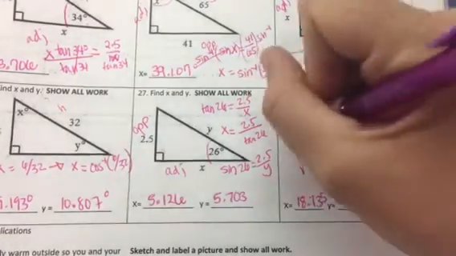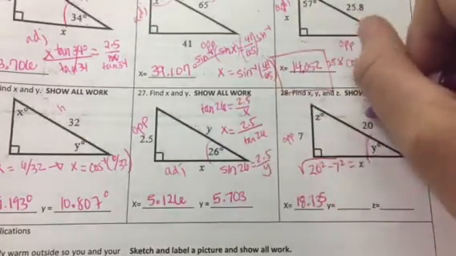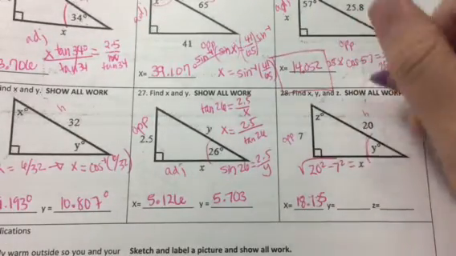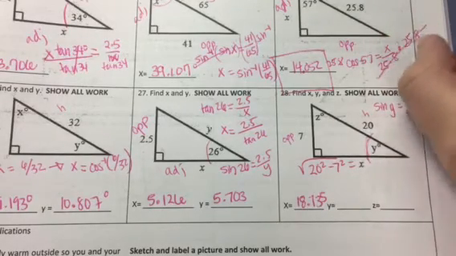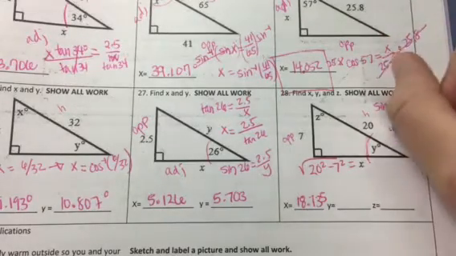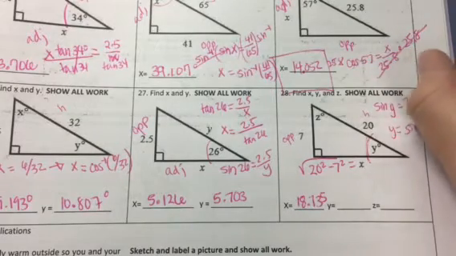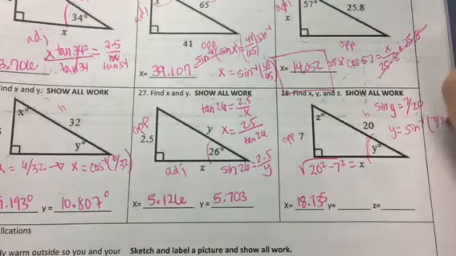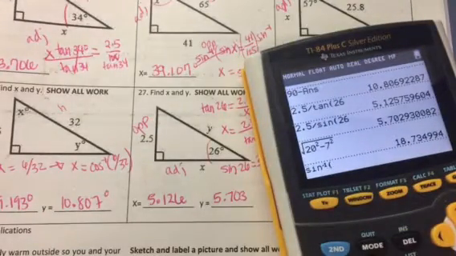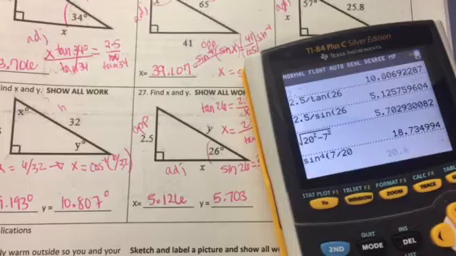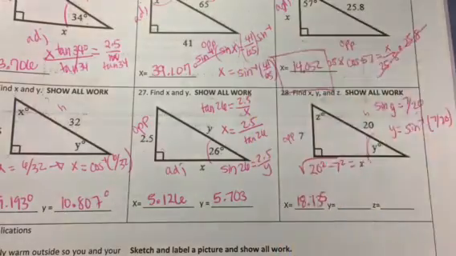From y, 7 is my opposite and 20 is my hypotenuse. So I would use sine. The sine of y is 7 over 20. Take the inverse sine of both sides. y is equal to the inverse sine of 7 over 20. All right, so inverse sine, 7 divided by 20, we get 20.487 degrees.